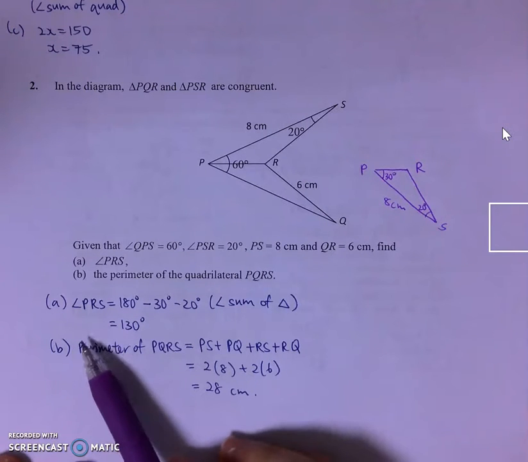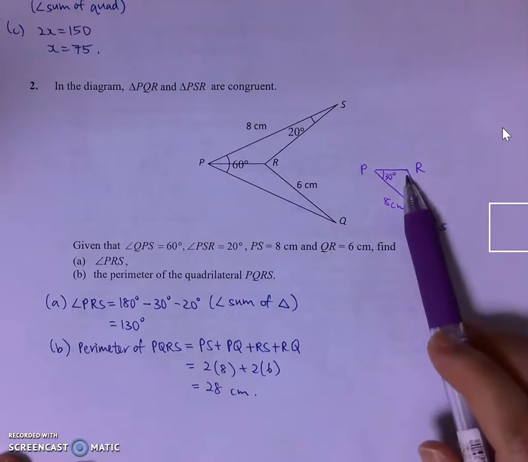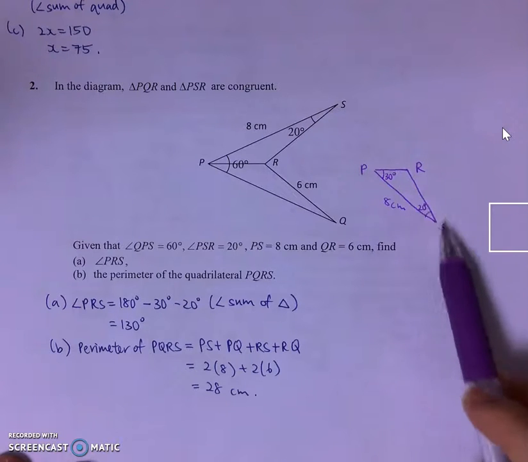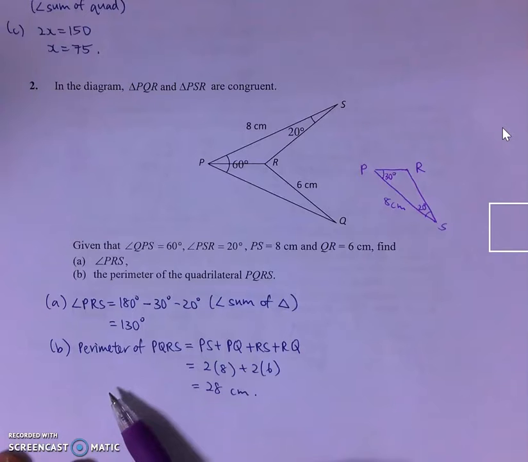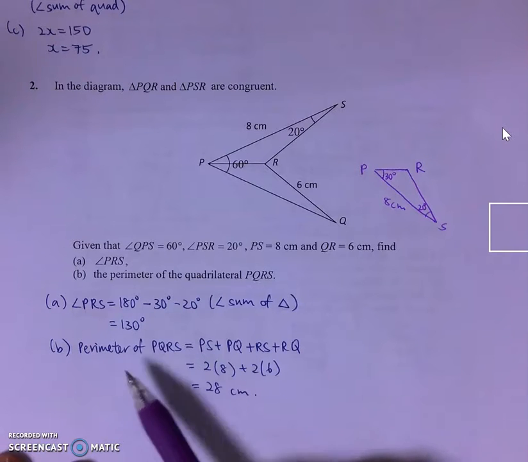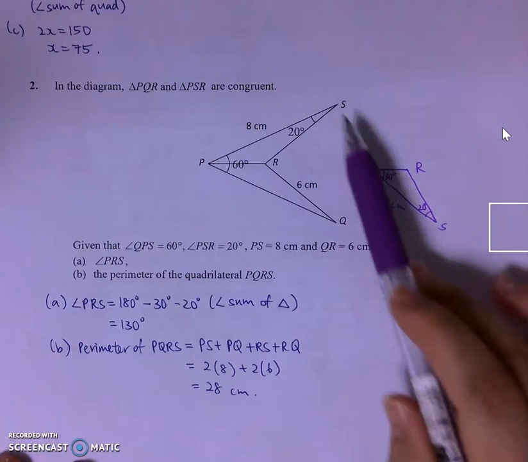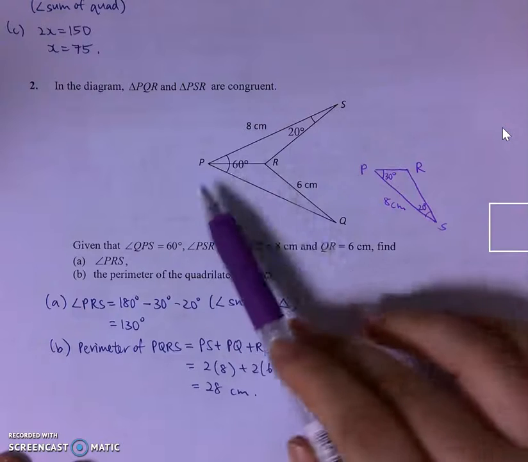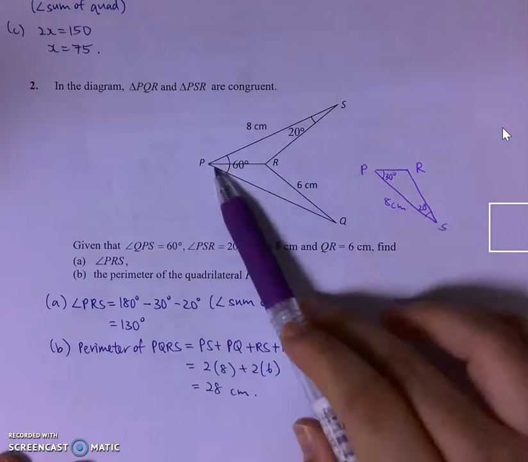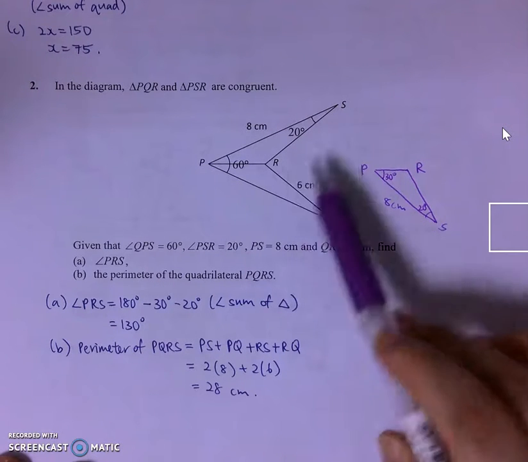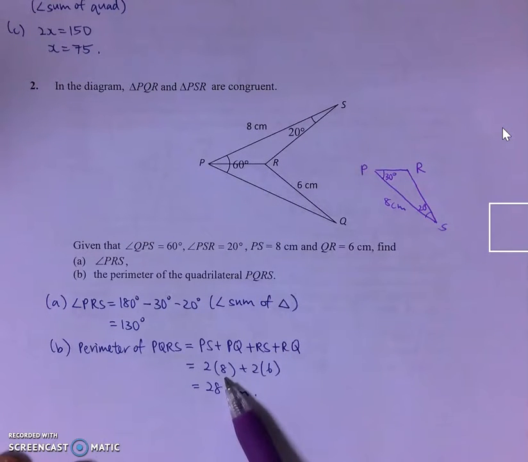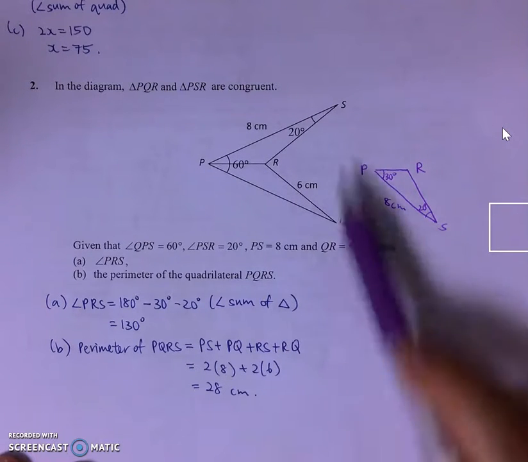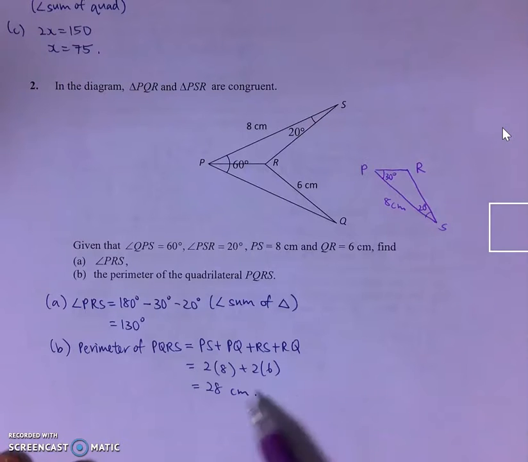That will help me find angle PRS. PRS is this angle here. So I use the sum of angles in a triangle to help me find angle PRS. Then I need to find the perimeter of this quadrilateral. The perimeter of this quadrilateral includes PS, PQ, RS, and RQ. PS and PQ are the same length, 8 cm. RS and RQ are both the same length, 6 cm. So the perimeter is 28 cm.